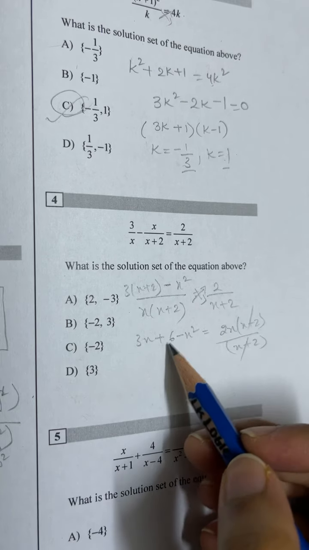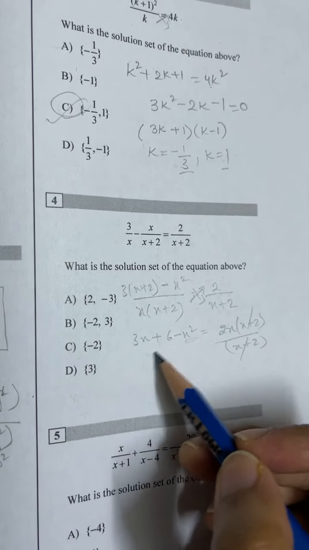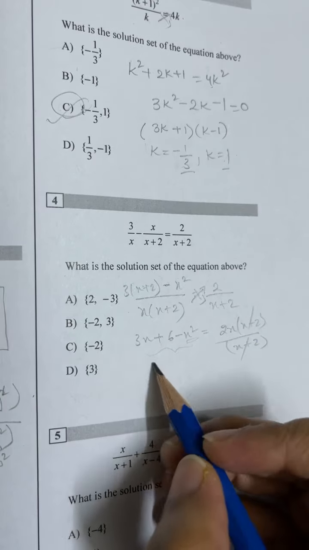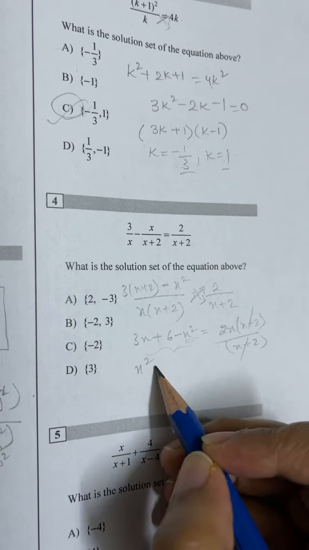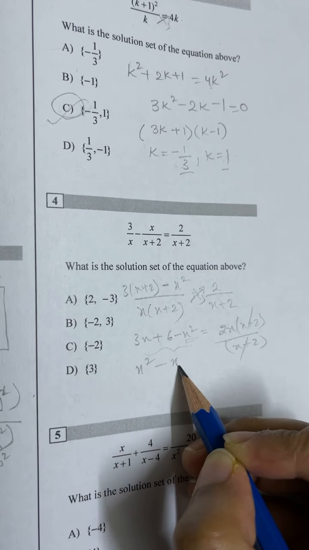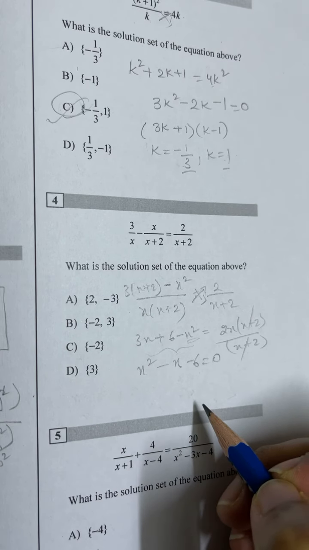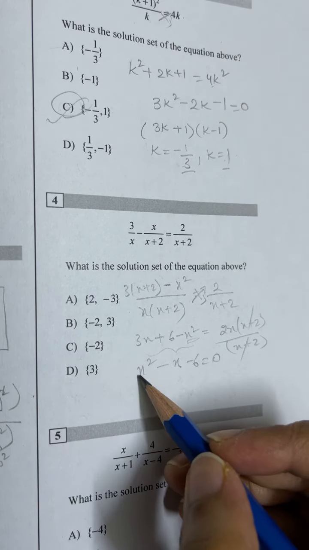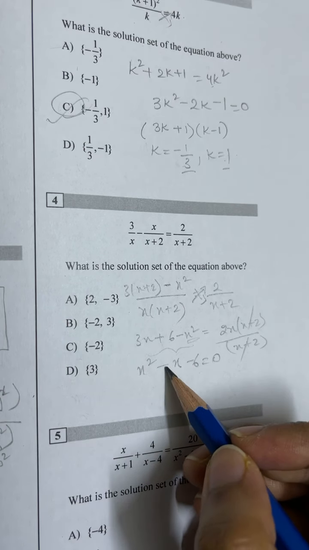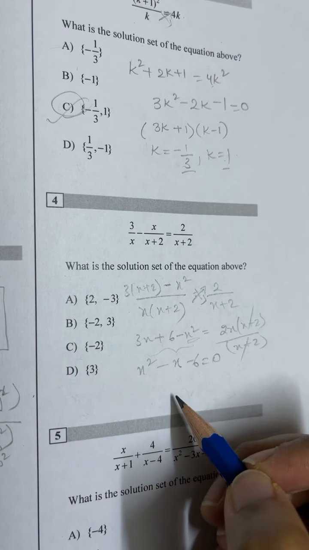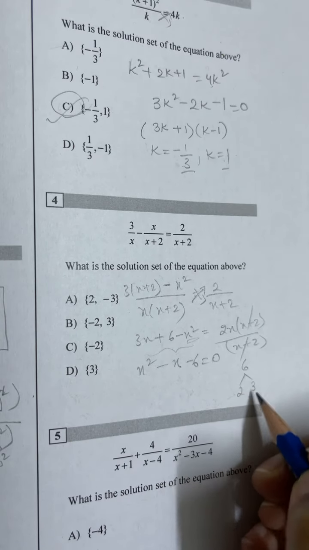Now when I bring all the terms to one side, that means I want to make my x squared positive. So I'm going to bring all of them to the right hand side. So it will become x squared. 2x minus 3x will give me minus x. And I'll have a negative 6 equals 0. Now to find the factors, the product should be minus 6x squared and your sum should be minus x. So what are the two factors of 6 which I can take? I can take 2 and 3.